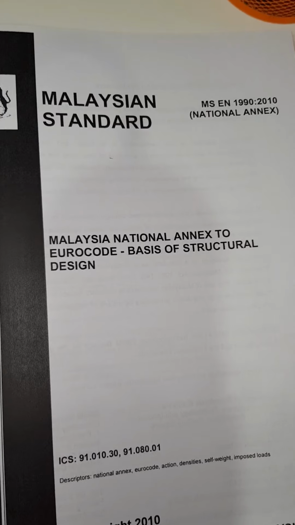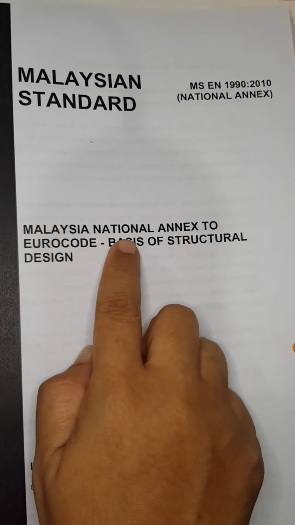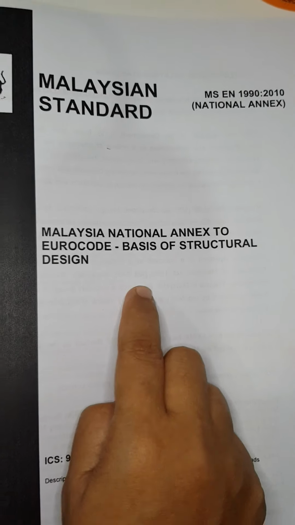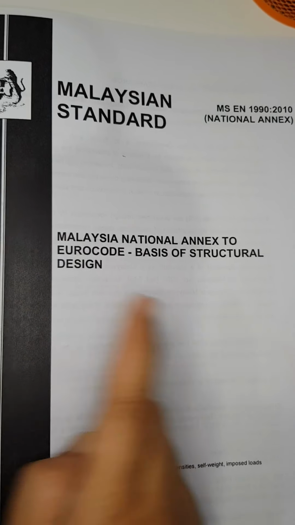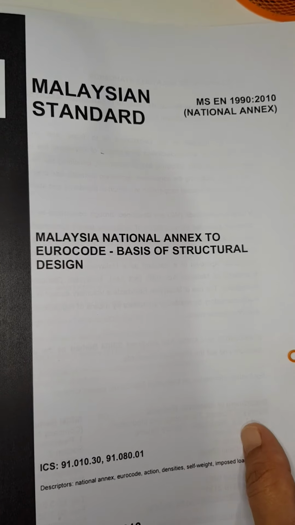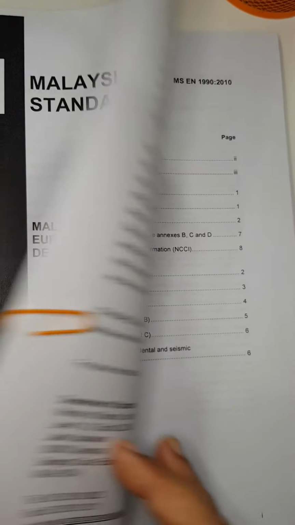And also we refer to the Malaysia National Annex to Eurocode Basis of Structural Design. So these two codes are for the same purpose, for the QK. QK is the variable action.